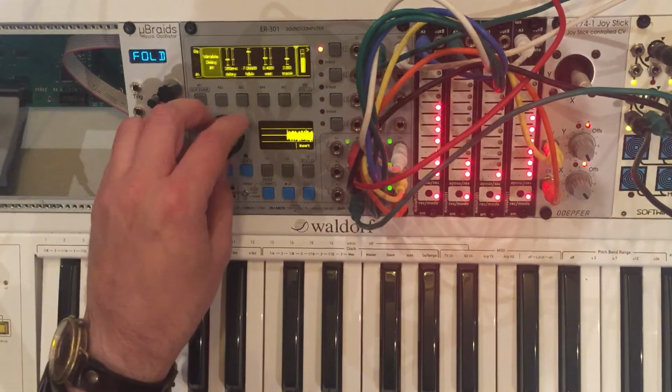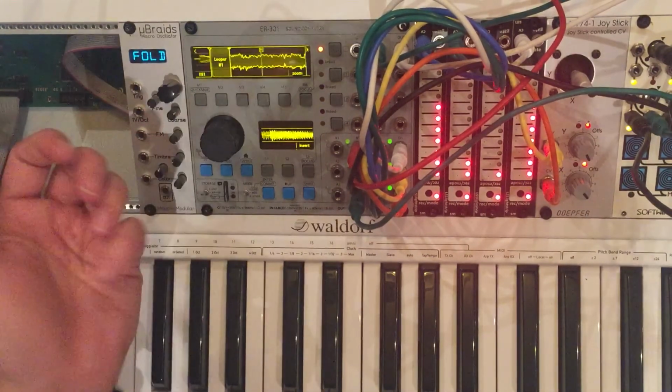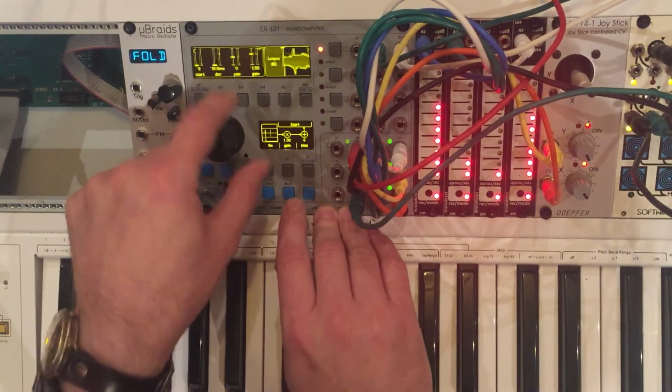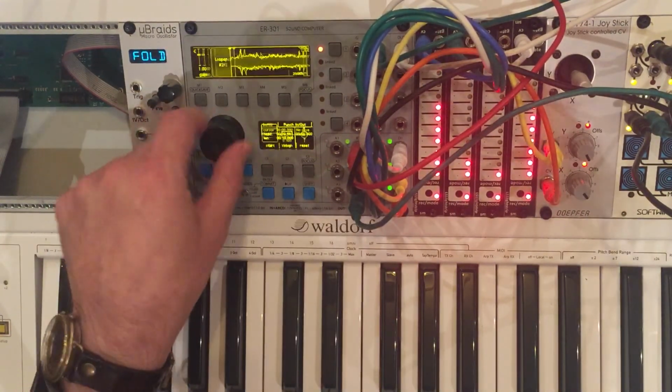Just another sort of set of hopefully some inspiration to play with some loopers and the grains and just come up with some really interesting material.